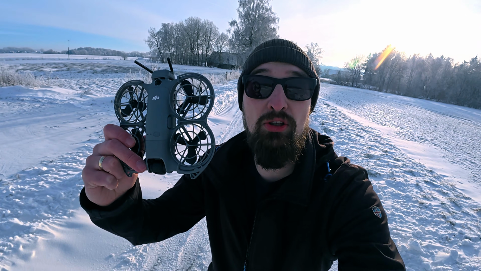Alright folks, that's it for the DJI Neo 2 car tracking guide. I hope this was useful and gave you a clear understanding of how car tracking actually works and why it's not available in every setup.